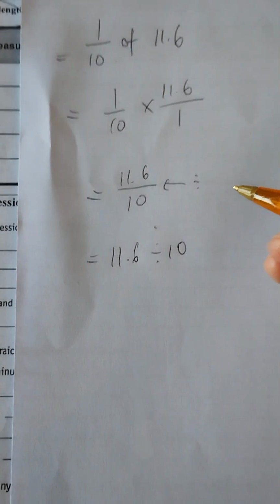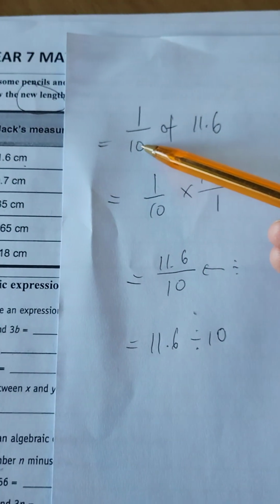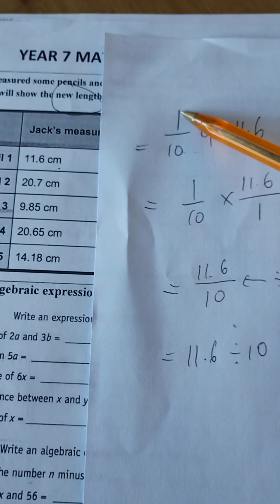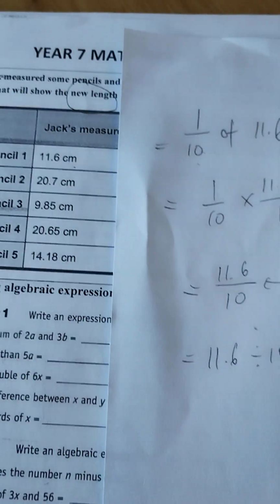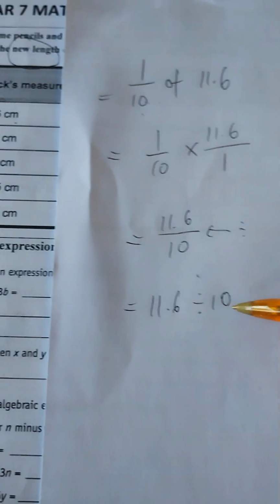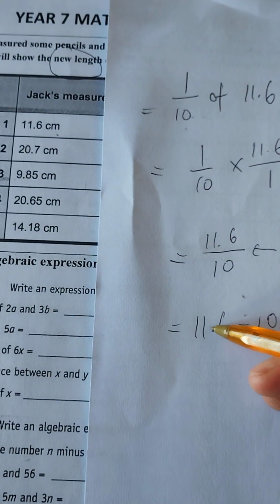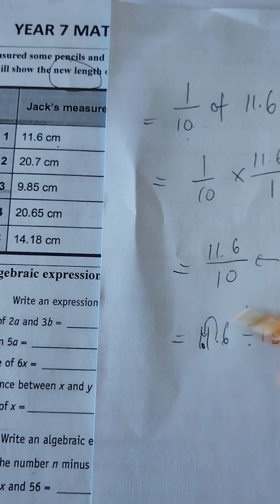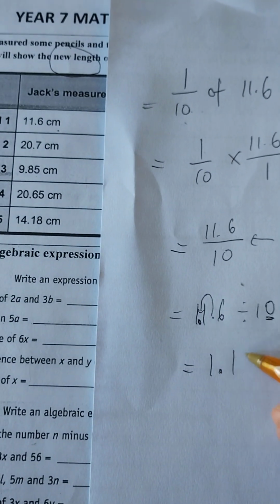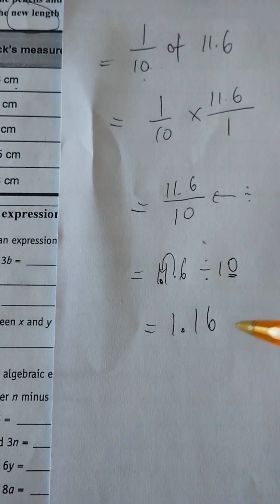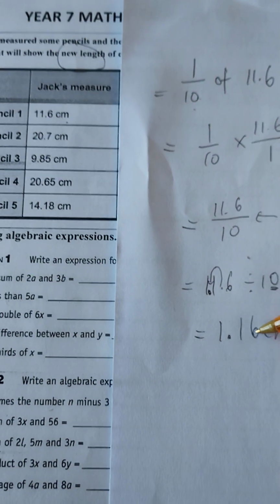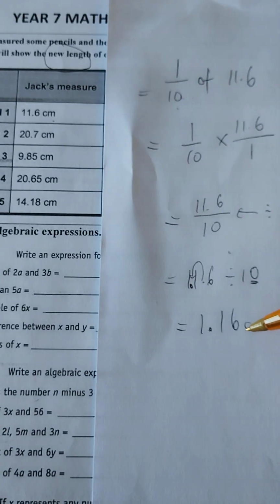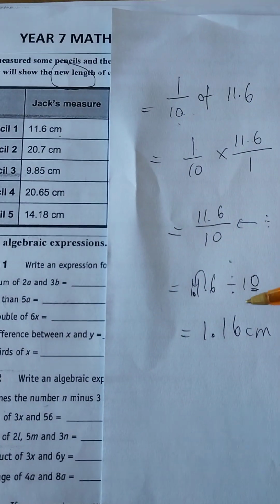And that's really easy to work out. So whenever you have 1/10 of something or 1 on top and a number on the bottom, you're dividing by that bottom number. That's a trick. So dividing by 10, a power of 10 is easy. 1 0 means we go back 1 spot, or the decimal goes back. So we end up with 1.16. Now, that is not the length of the new pencil. That's 1/10 shorter. 1.16 centimeters would be 1/10.